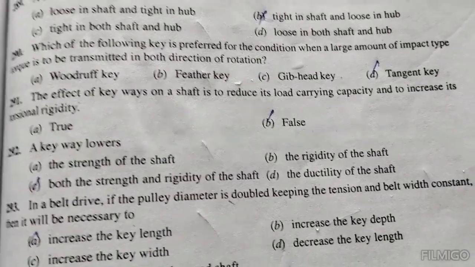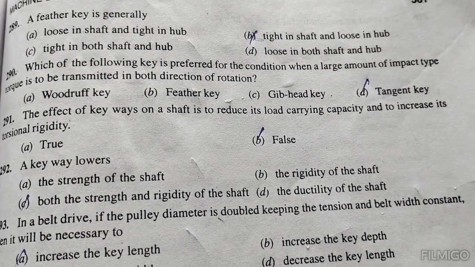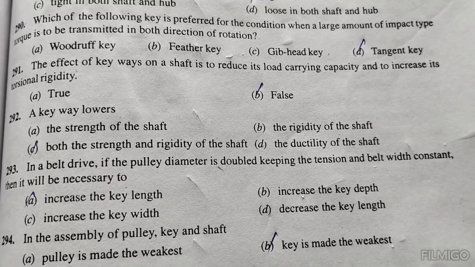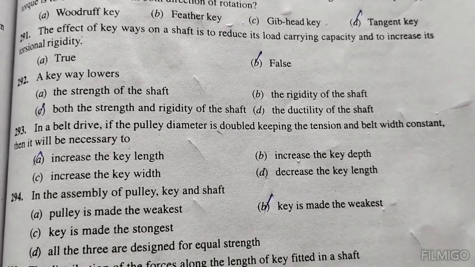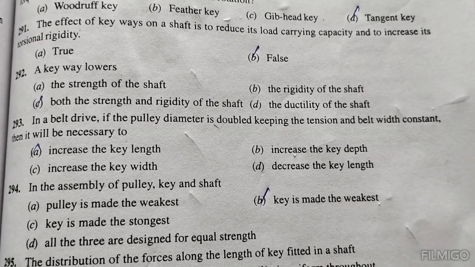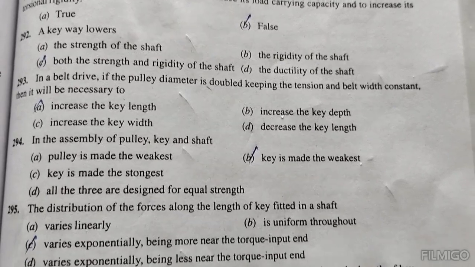The effect of a keyway on a shaft is to reduce its load carrying capacity and increase its torsional rigidity. False. A keyway lowers both the strength and rigidity of the shaft. In a belt drive, if the pulley diameter is doubled, keeping the tension and belt width constant, then it will be necessary to increase the key length.